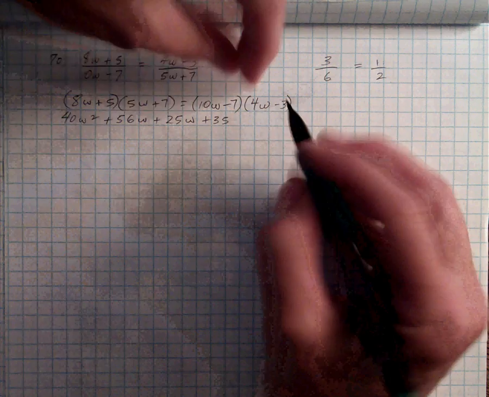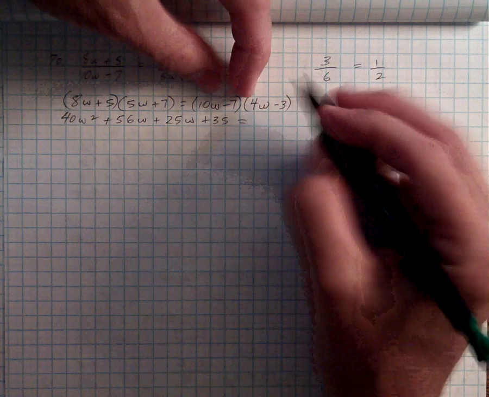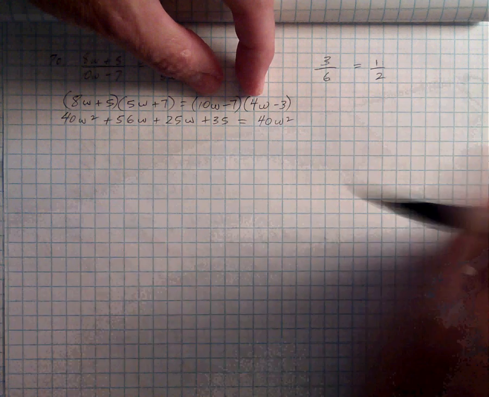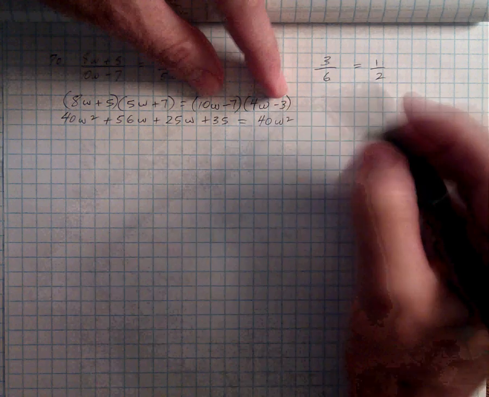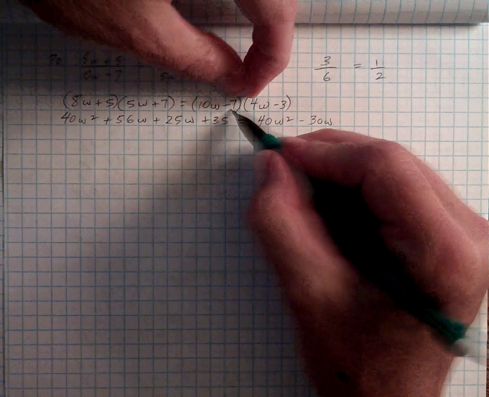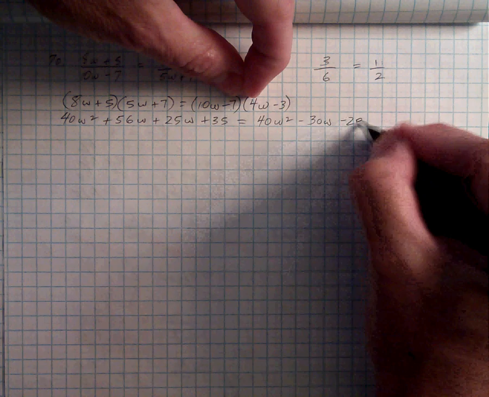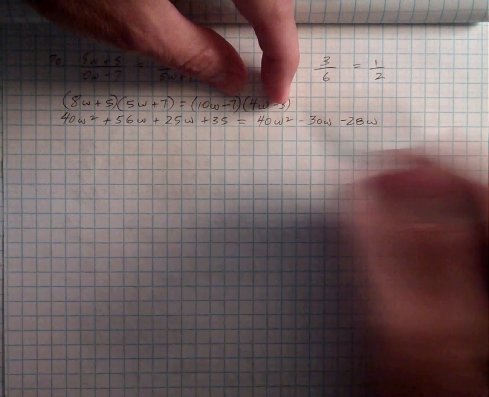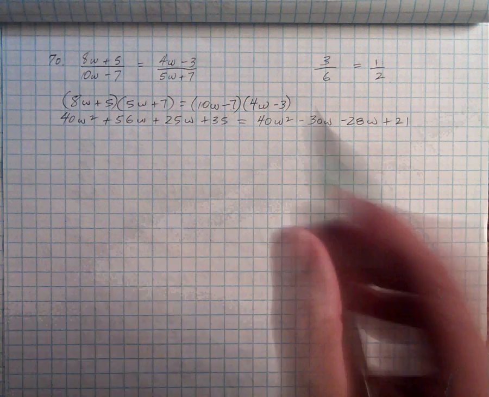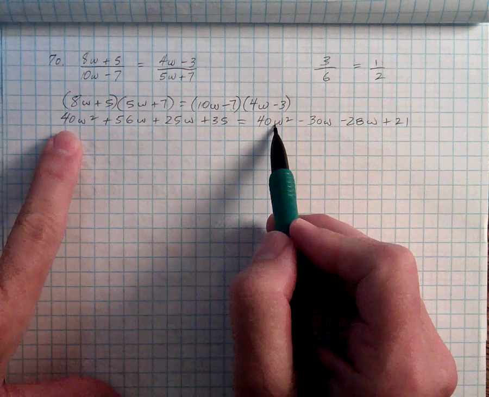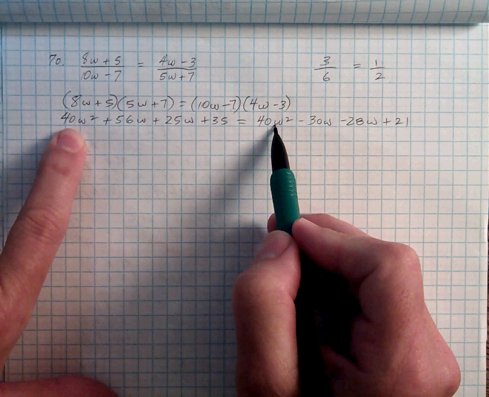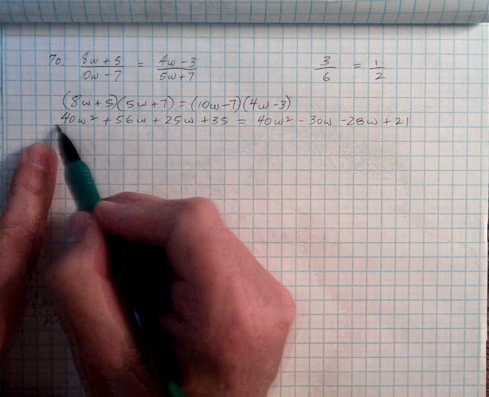Okay, this side equals 40w squared minus 30w, and then these two is minus 28w, and then that's plus 21. Lucky us, we got a 40w squared on each side, so when you subtract it from each side, it just cancels out.